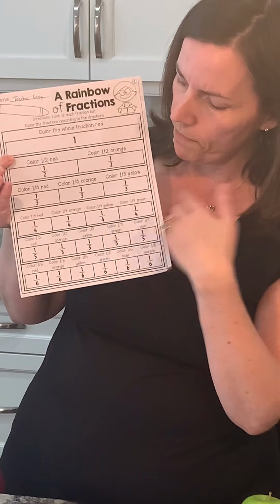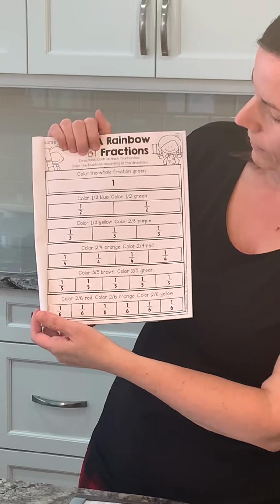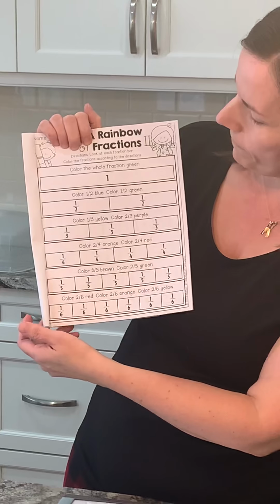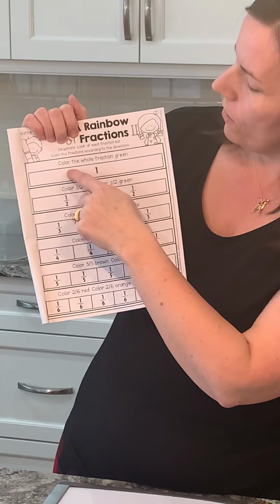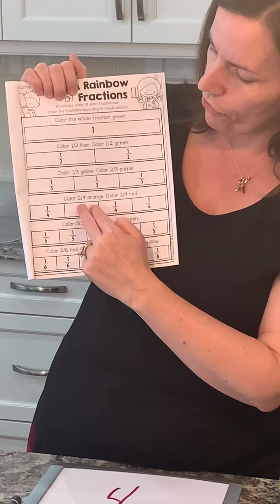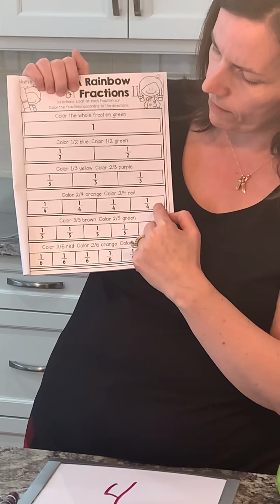More coloring. This time there's actually a few different colors on here. Color 1 whole fraction, so you're going to color the whole bar. Color 1 out of 2, so you're only going to color 1 out of 2 of these bars. Color 1 out of 3. Color, oh, now it gets tricky. Color 2 out of 4. So you're going to color 1 and 2 out of these 4 bars here.